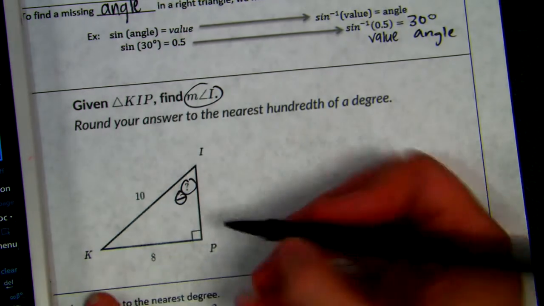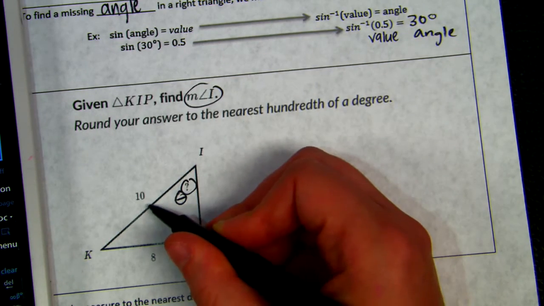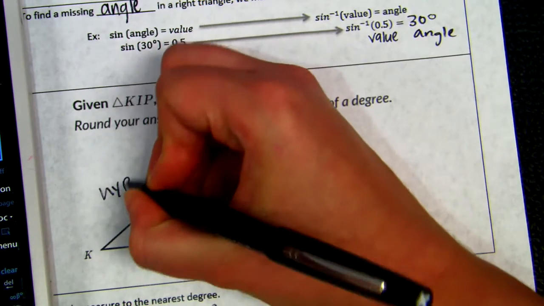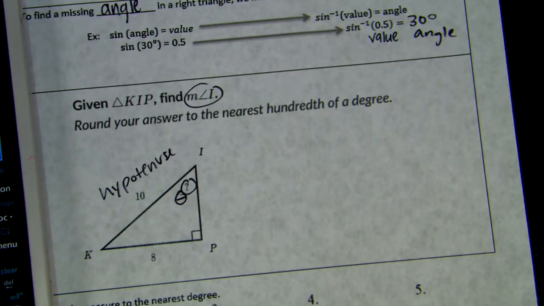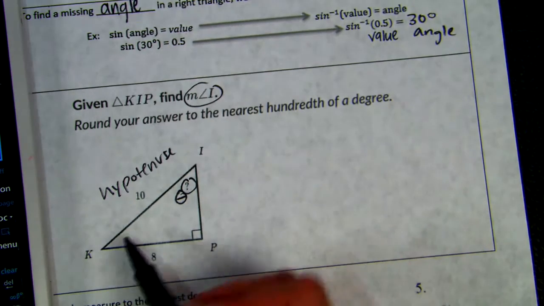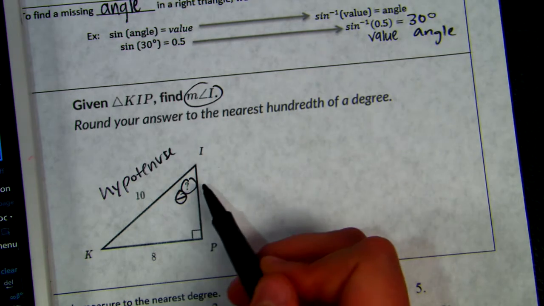Looking here, I see that this side, KI, is across from my 90-degree angle. This is going to be my hypotenuse. Also because it's the slanty side, if we want to be less technical. This is my hypotenuse.